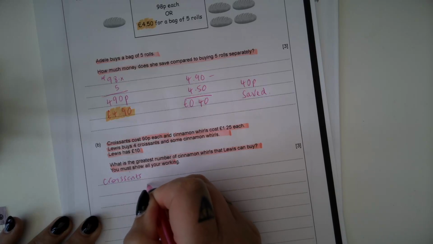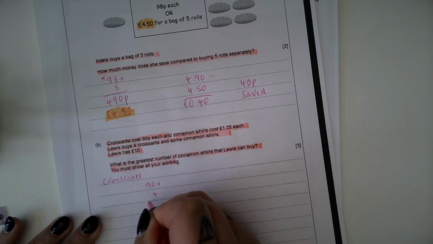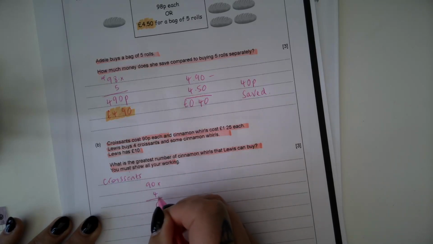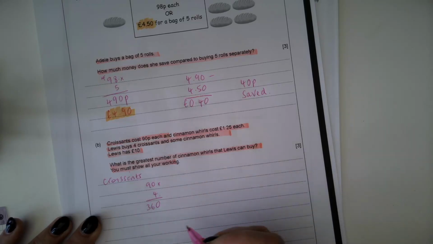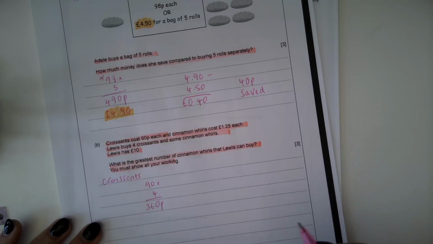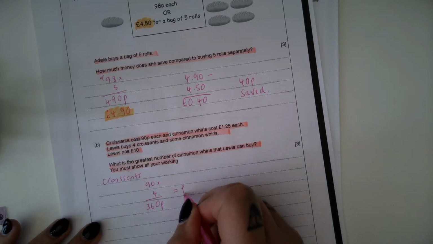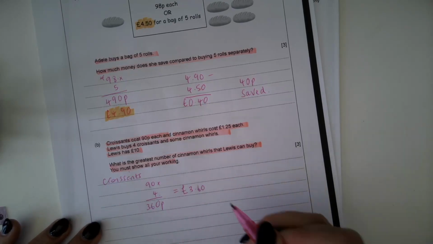So we're going to do 90 pence times 4. 4 times 0 is 0. 4 times 9 is 36. So it's 360 pence for 4 croissants, which is £3.60.